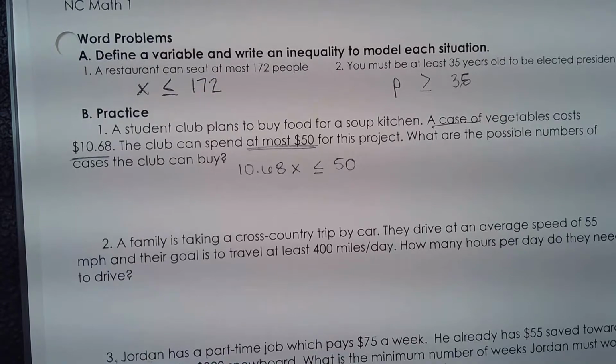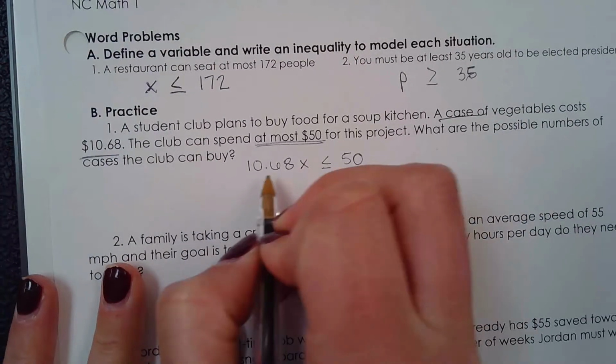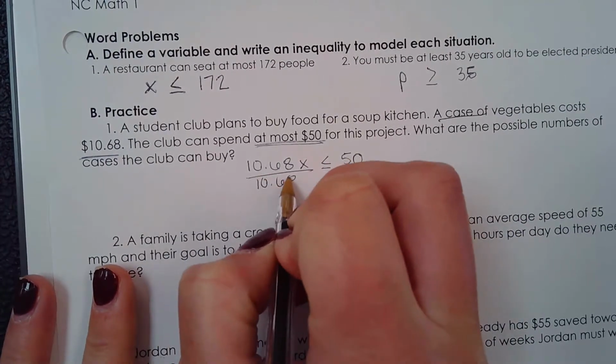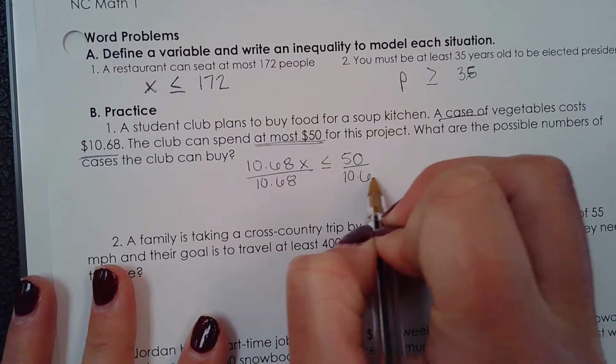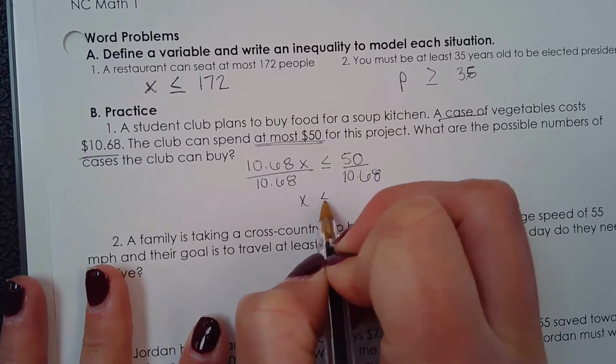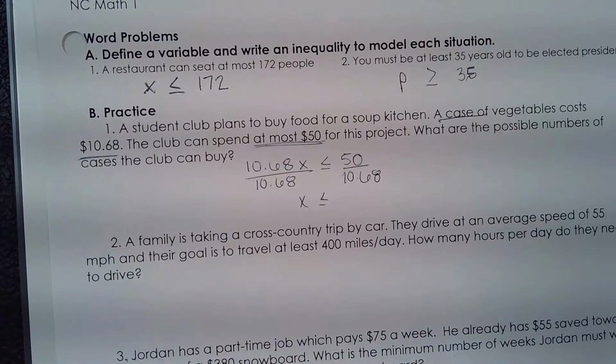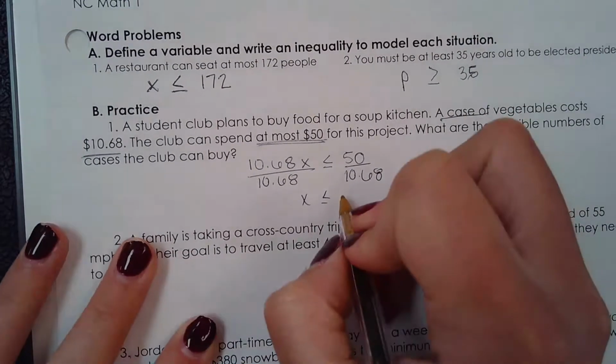We do 50 divided by 10.68. 4.68. So we have x is less than or equal to, how many decimal places y'all want to go? Like 2? Is that okay? Yeah. So 4.68.